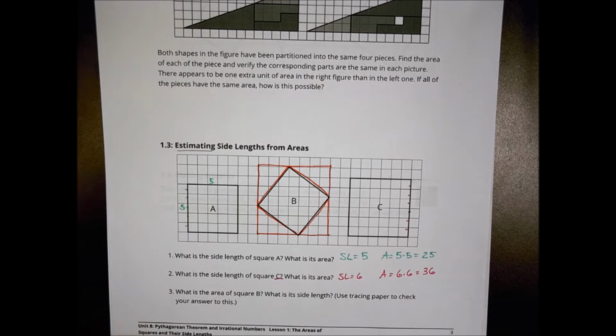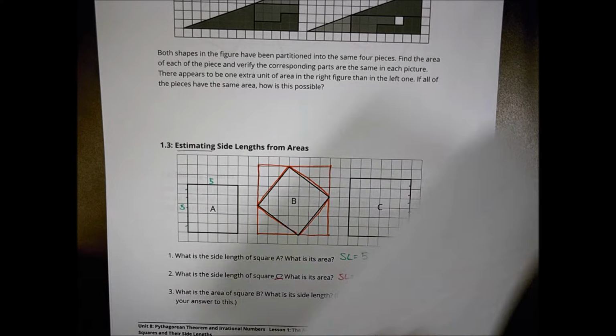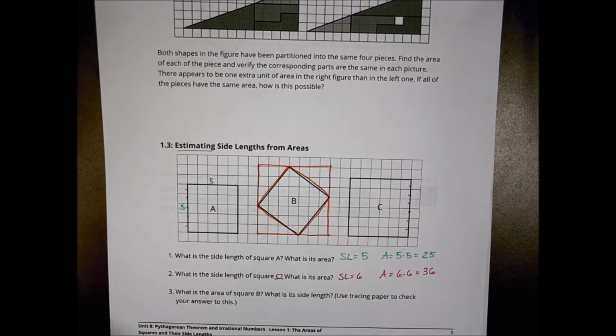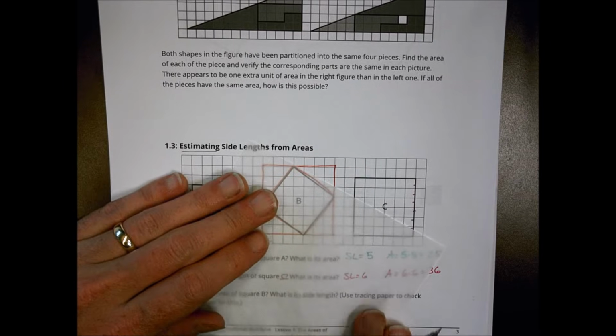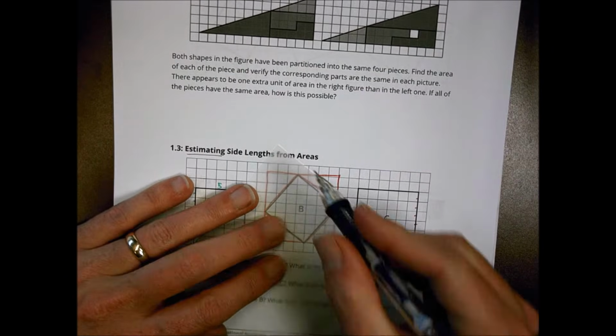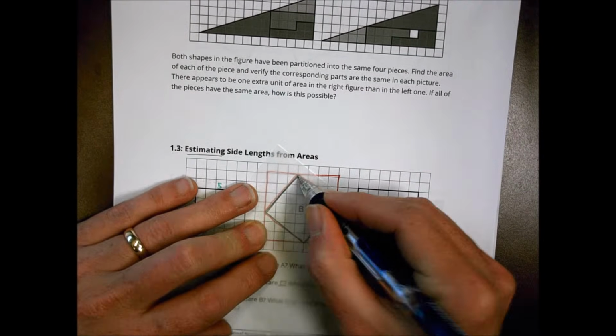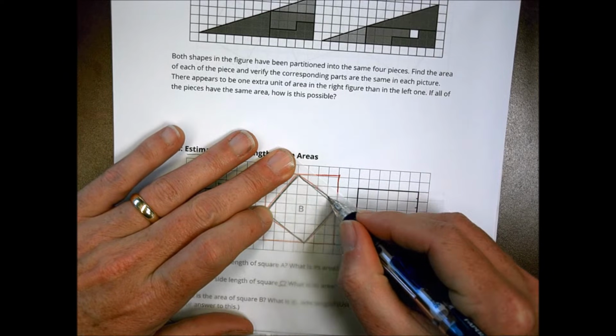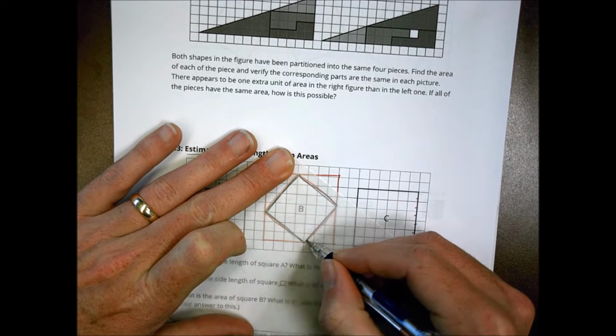All right, so now what is the area of square B? What's the side length? Use tracing paper to check your answer to this. All right, so they don't actually want us to figure it out, but we can. If we do some tracing paper, we can kind of measure it out and see what happens. So I'm going to draw it here, and here, and here, and here.